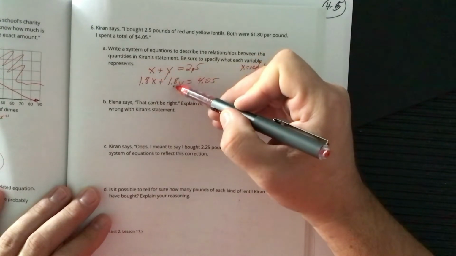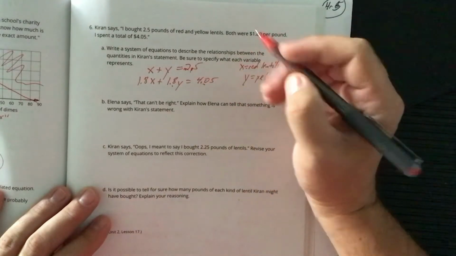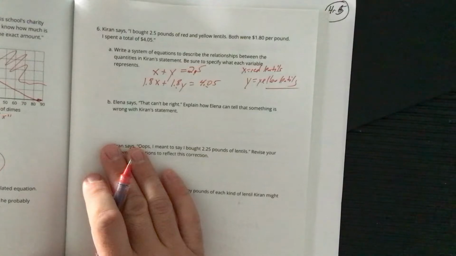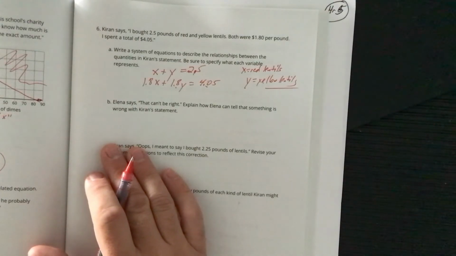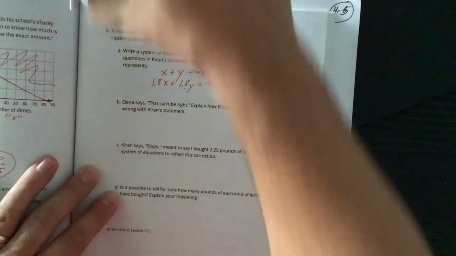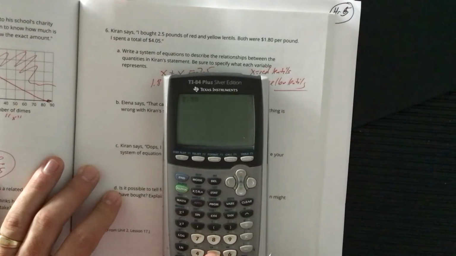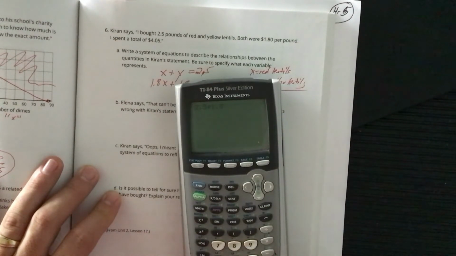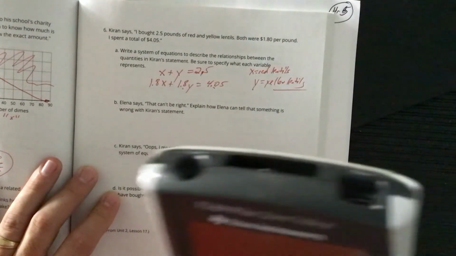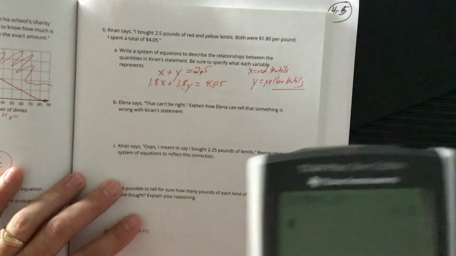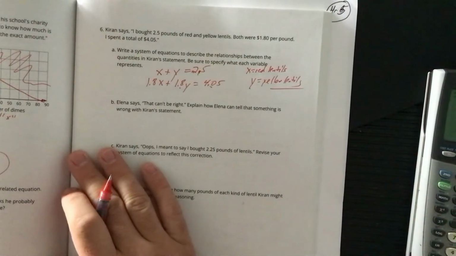1.8 times 1.8. What's 2.5 times 1.8? Not 4.05. The exact same. So those two equations are exactly the same. So what's going to be true if we graph them? Wait, it does equal? I think so. 4.5 times 1.8. Pretty close to the same, right? 450. So they're not exactly the same.